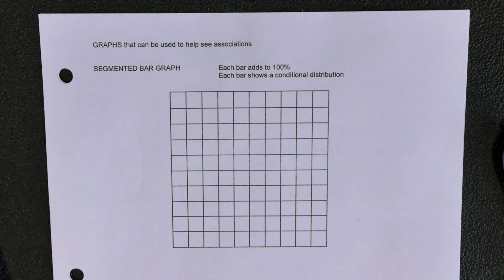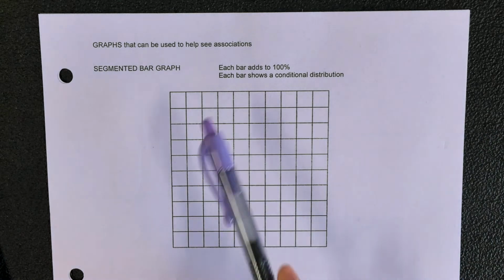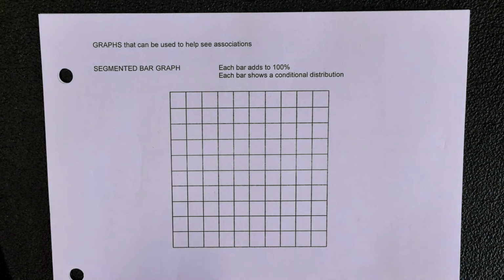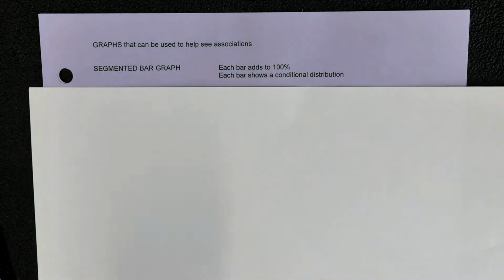Alright guys, you won't be asked to make these, but you need to be able to understand what they're saying. And so pretty much when we have all of these categorical associations, there's two types of graphs that can be really helpful in figuring out if there are relationships. The first one is called a segmented bar graph. You guys know what a bar graph is, so let's take a second and go over a bar graph.